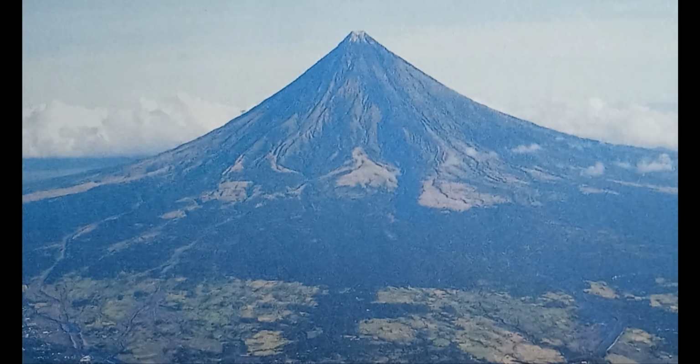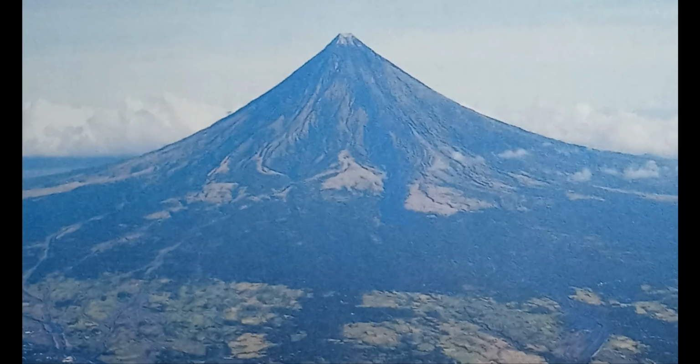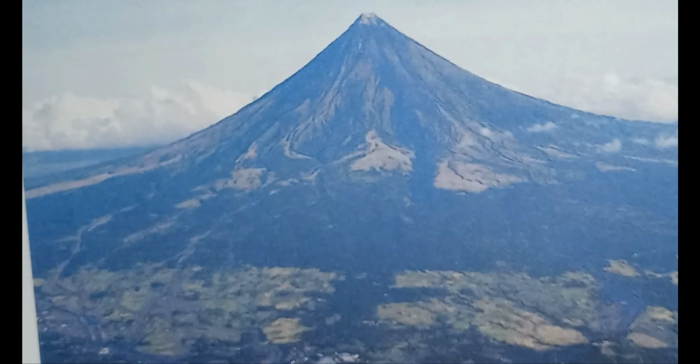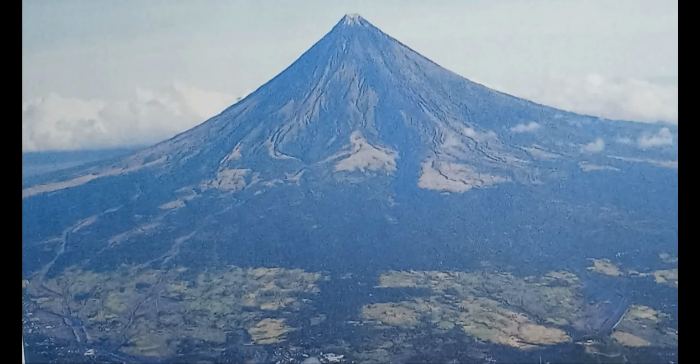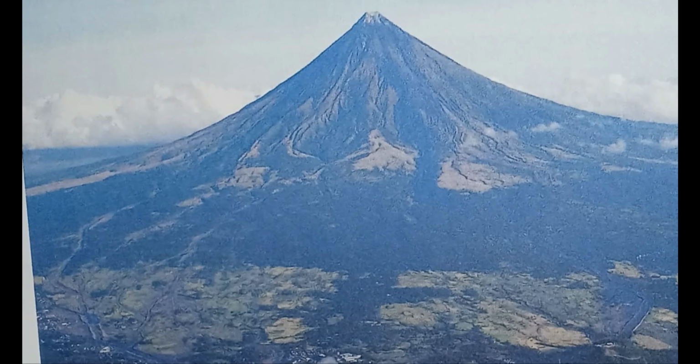It also includes ash. So the volcano can send out bombs, and these bombs are basically large rocks. Some of them are as big as a Volkswagen Bug. You imagine that hurtling through the air.